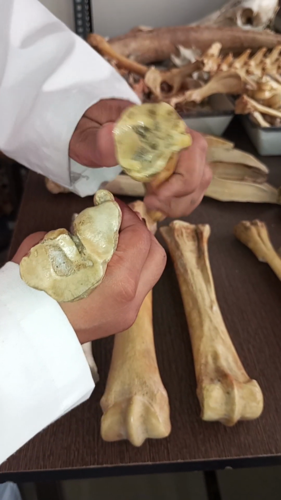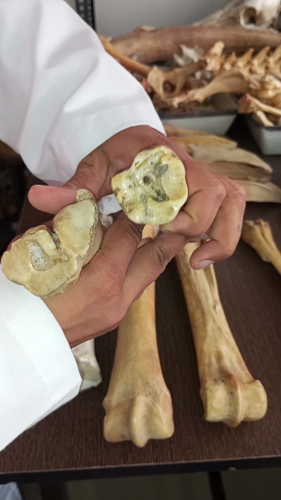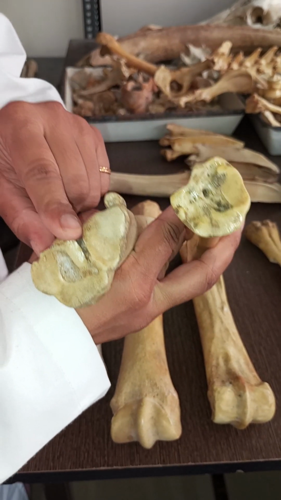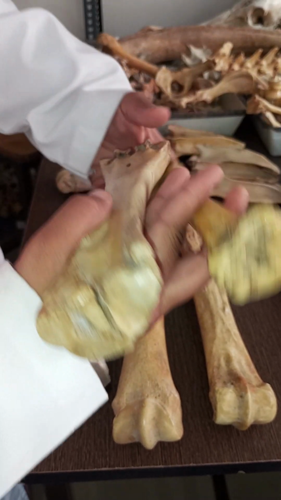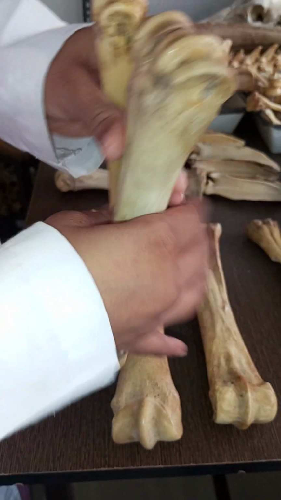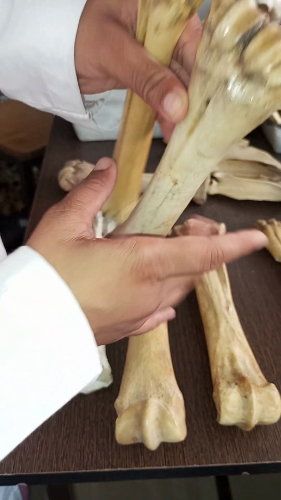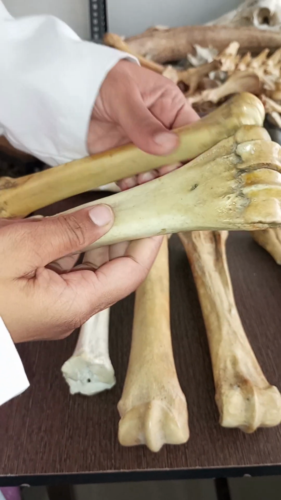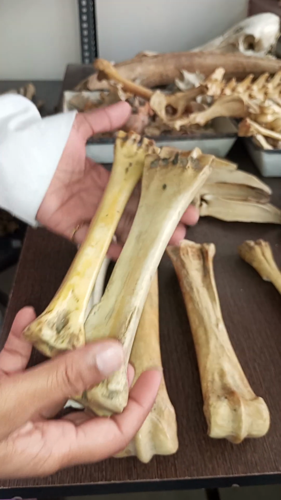And also you can see the difference on the proximal end. The facets are different. The lateral facet is small in the metacarpal, but it is broader in the metatarsal, and the distal ends are pretty much similar, and other things are very similar. So this was the difference between the metacarpal and metatarsal. Thank you.